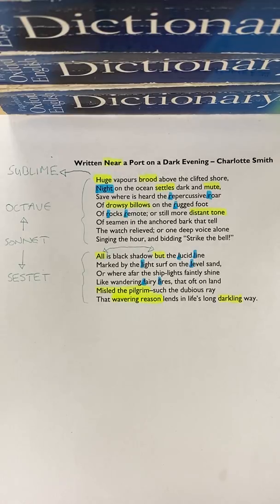And again, it's quite a placid, gentle image, and we've got this repeated alliteration of the L sound, and it creates an image of beauty, gentleness, clarity, I think. The lucid line, light surf, level sand. Level sand, again, perhaps suggesting not just the beauty of nature, but a calmness, a tranquility.